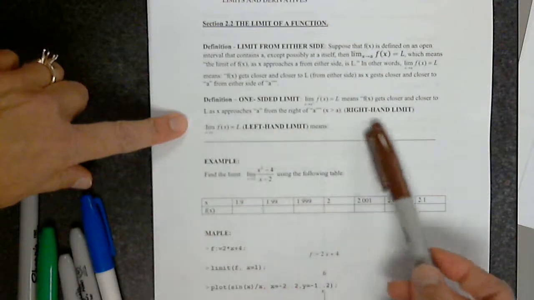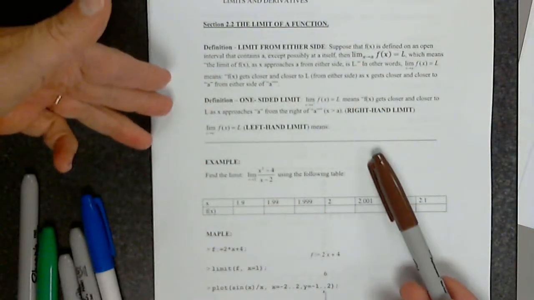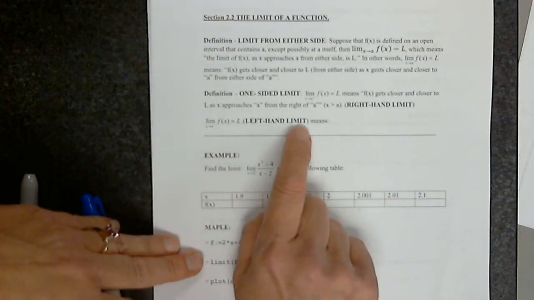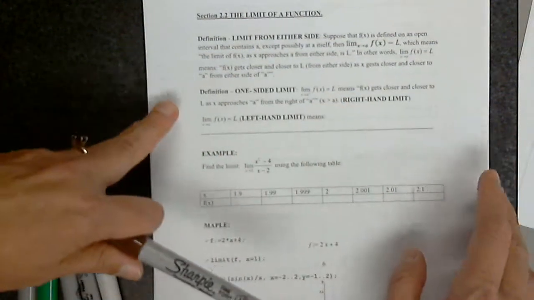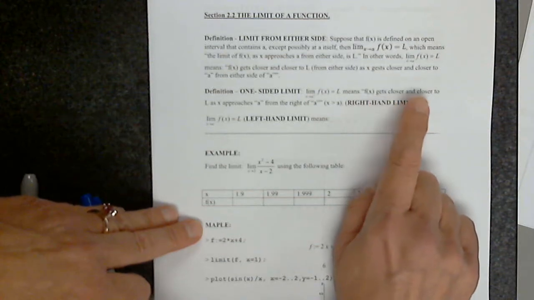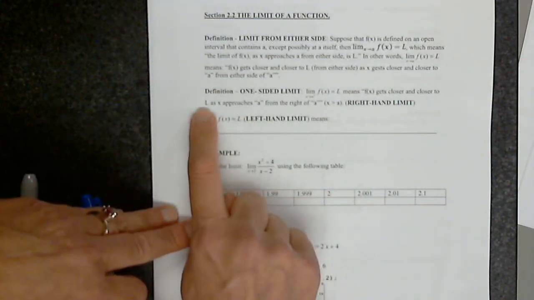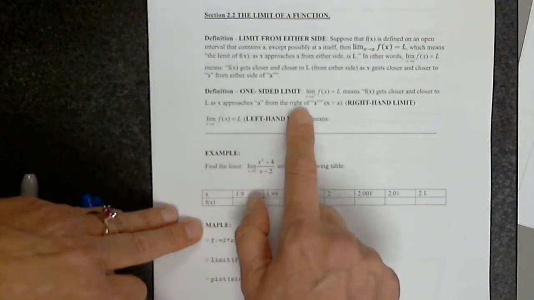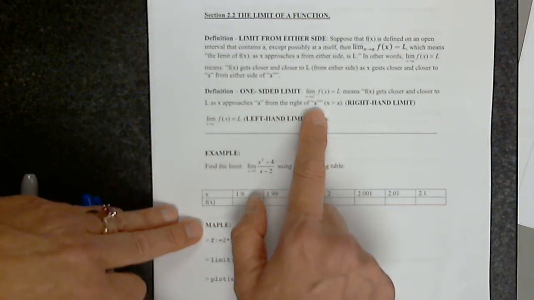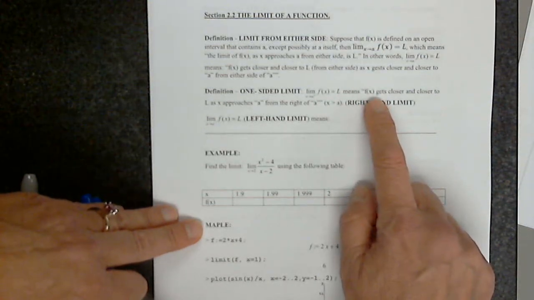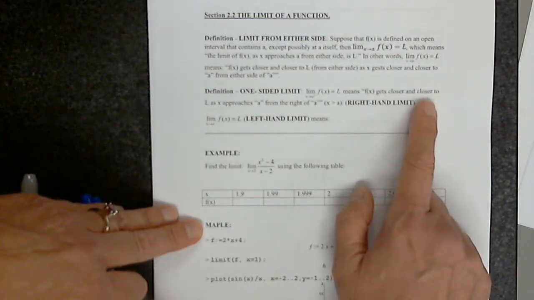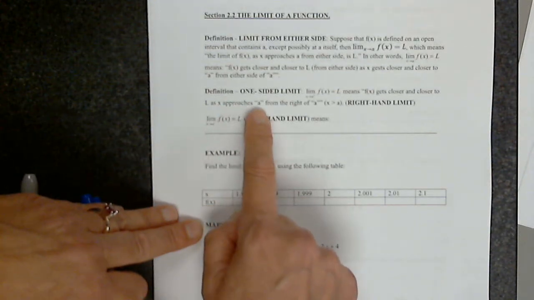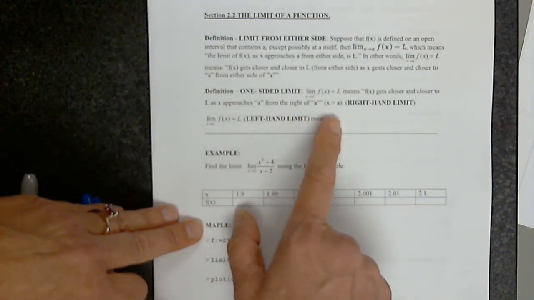So coming back to our handout. This is the formal definition. This is exactly what I just explained. So you can write in here if you'd like, please. The left-hand limit means f of x gets closer and closer to L as x approaches A from the left of A.